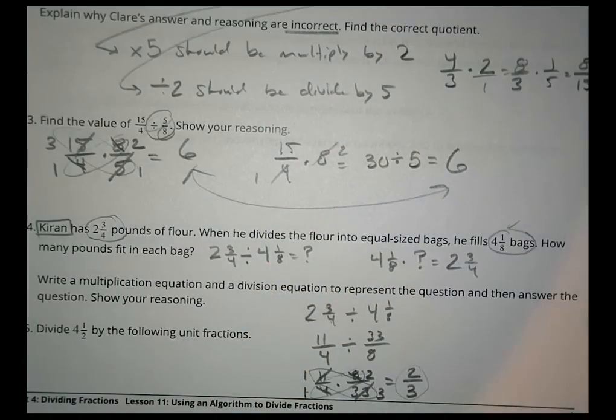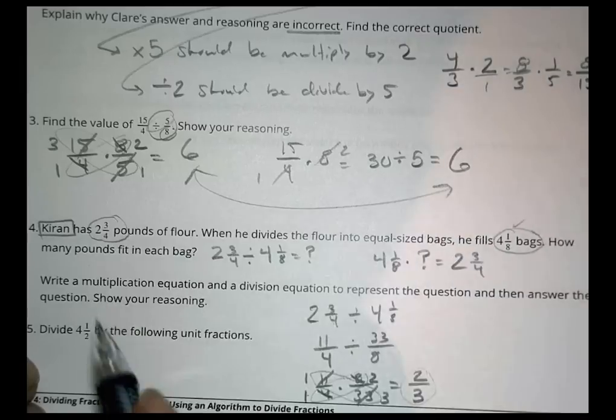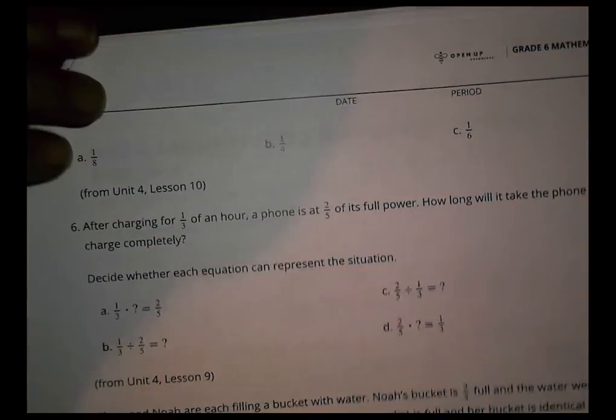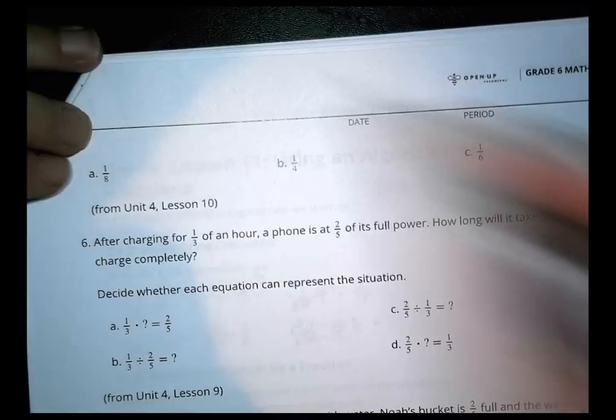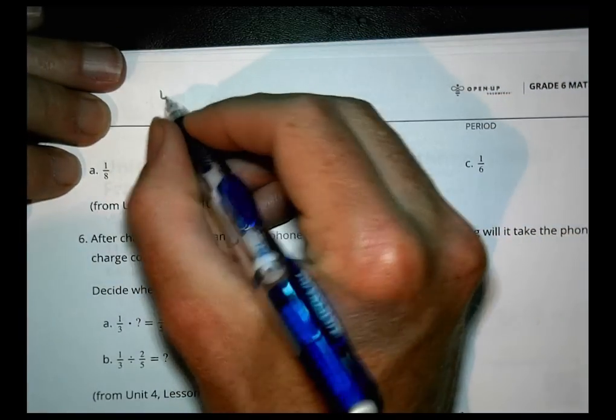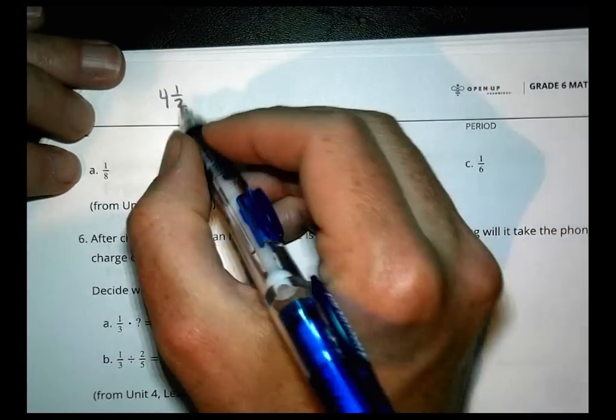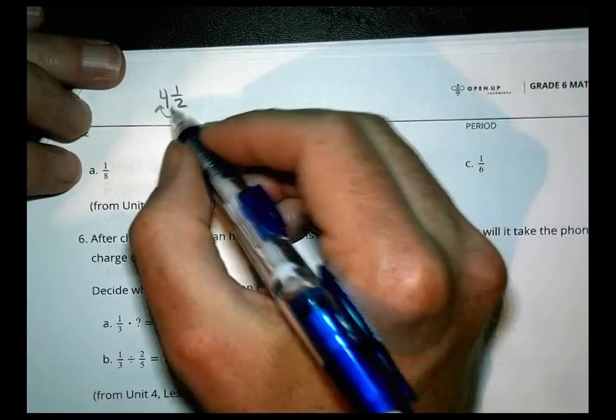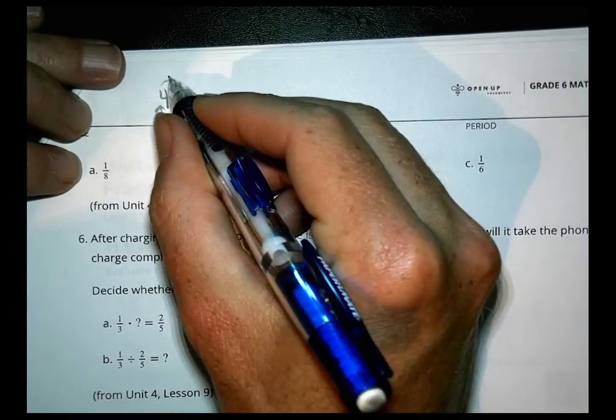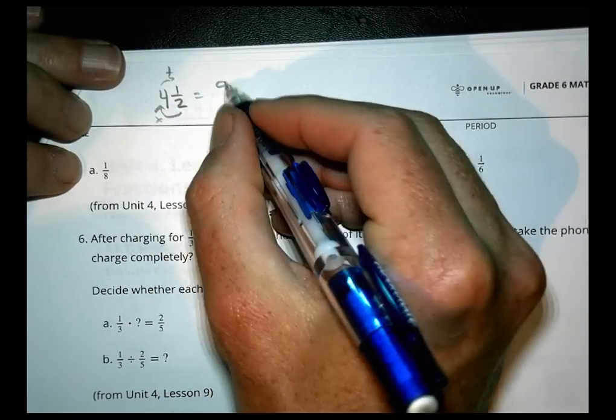All right, next one, number 5. Divide 4 1/2 by the following unit fractions. All right, so we're dividing 4 1/2 by each of those. 4 1/2 is what we're working with here. Let's write that as an improper fraction. 4 times 2 is 8, plus 1 is 9, so this is 9/2.